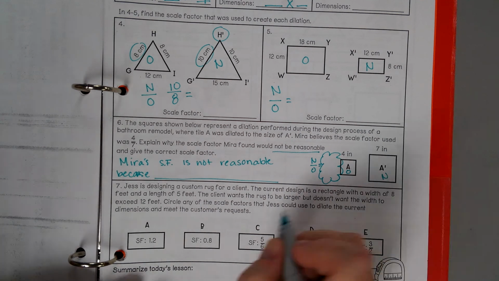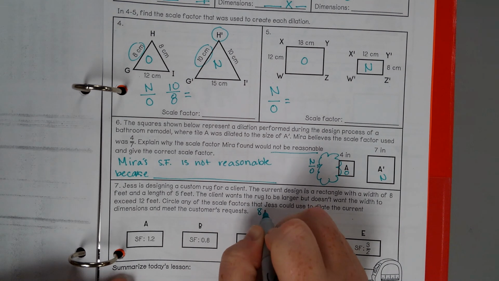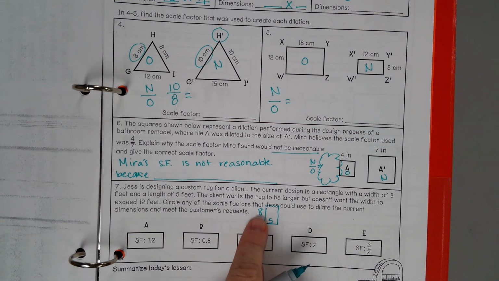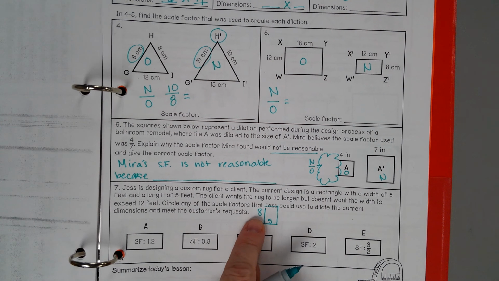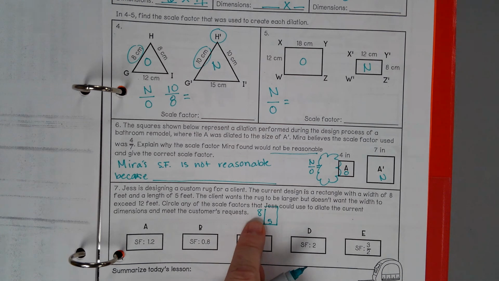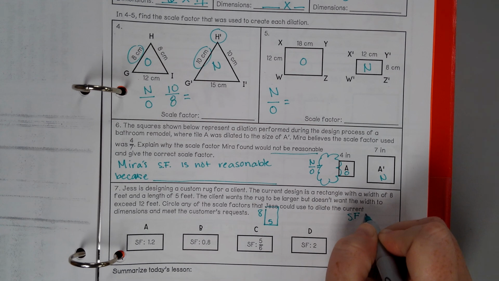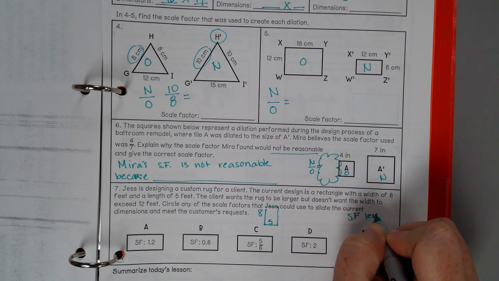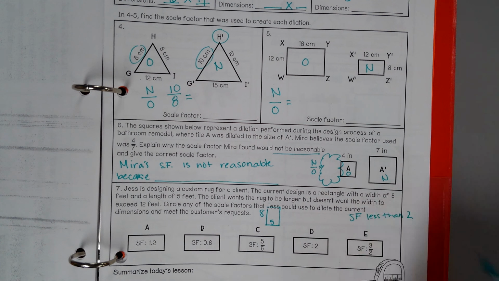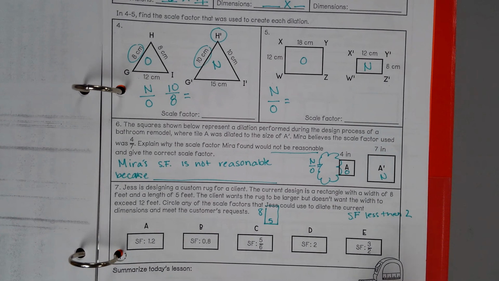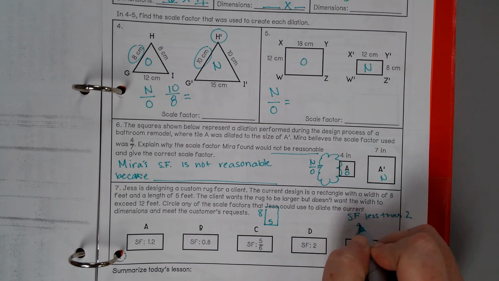Okay, so we are currently 8 by 5 and does not want the width to exceed 12 feet. Well, if I do 8 times 2, that's 16. So that means all of our scale factors have to be less than 2. Scale factor is less than 2. So which ones of these are less than 2? There's more than 1. And it wants it bigger, so that means it has to be greater than 1.